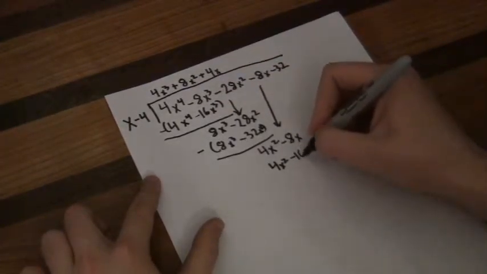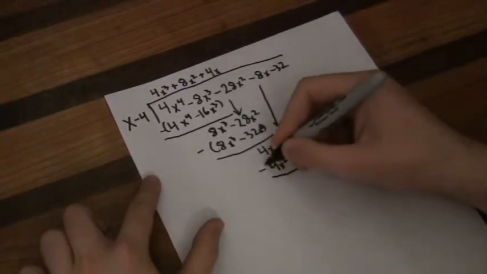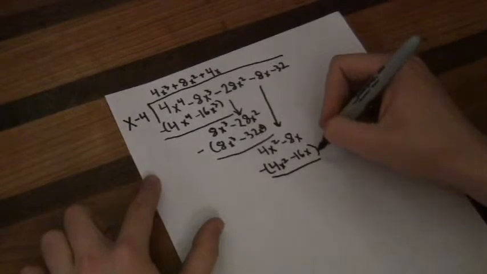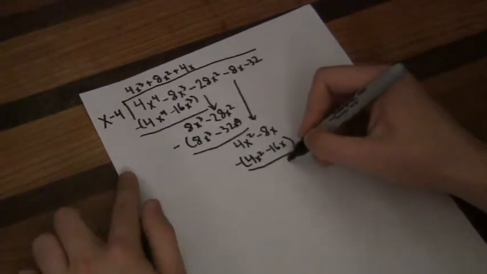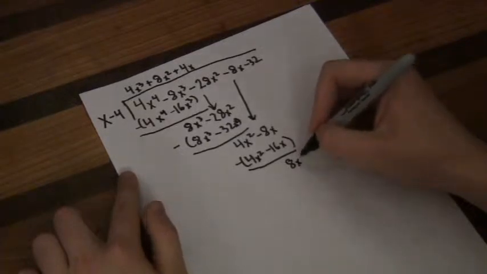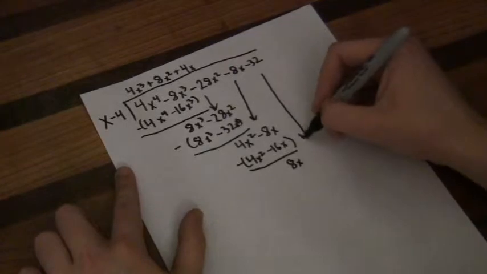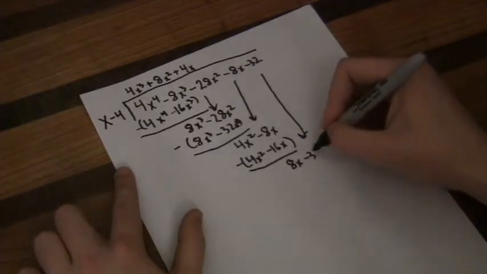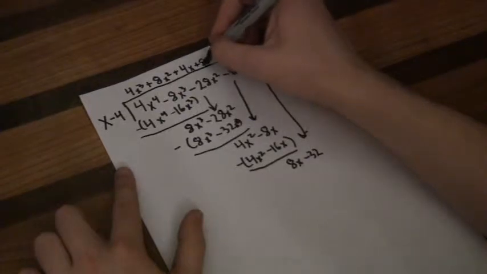Alright, we got 16x, which leaves us with 8. Drop down that 32. Don't forget to write the 8 to the x power.